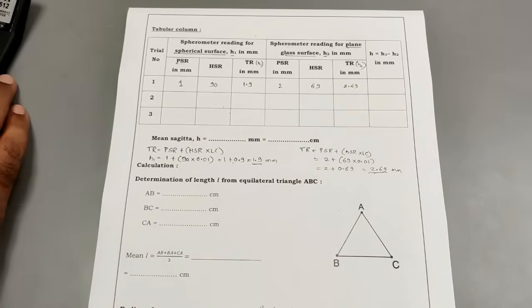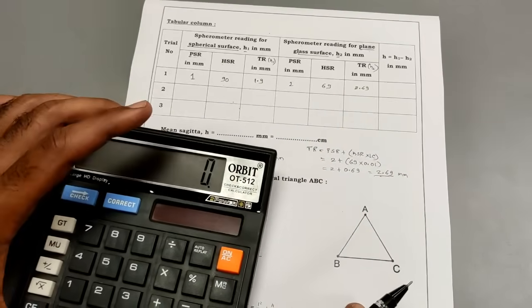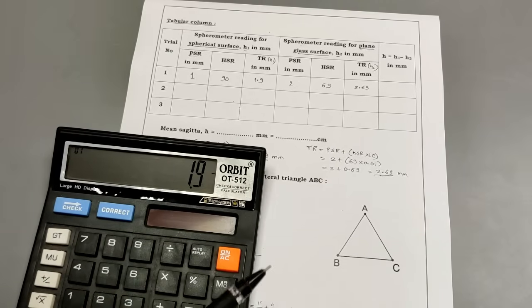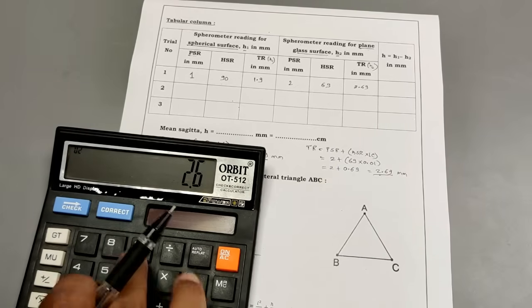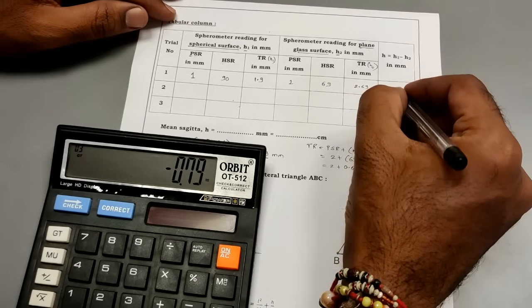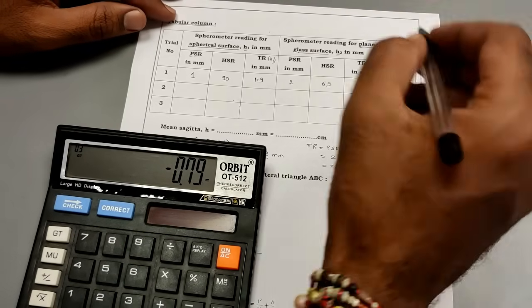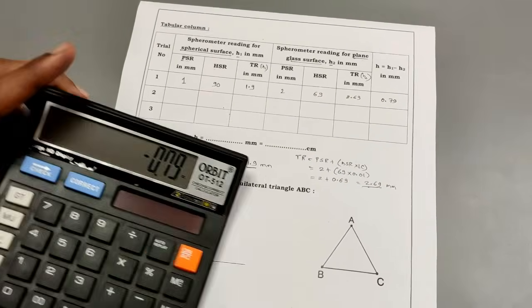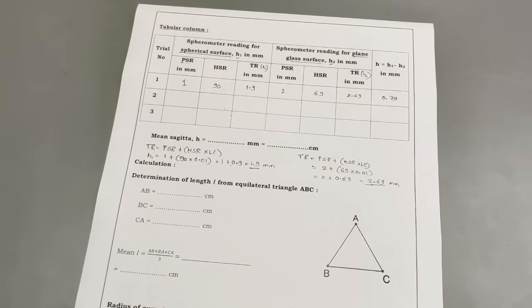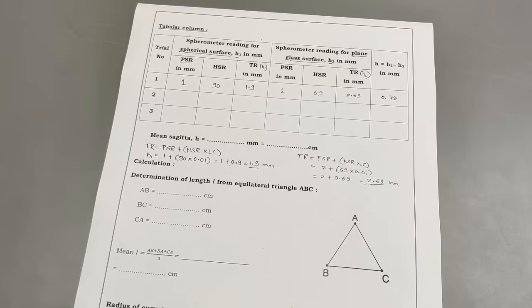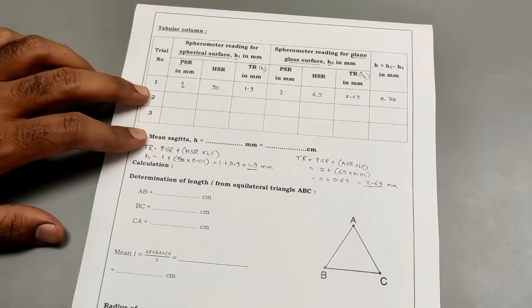Subtract these both, and you will get the value of H. So H1 minus H2, 1.9 minus 2.69. So this will give 0.79. So you note it down here, 0.79. No need of taking the sign. We are only taking the difference, right? Okay, so we got to know how to calculate the H. 1.9 minus 2.69 will give 0.79. This is for the first trial, right?